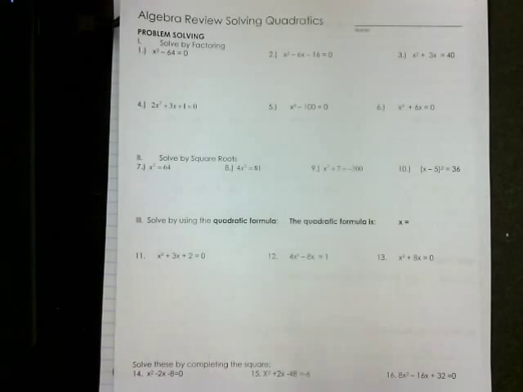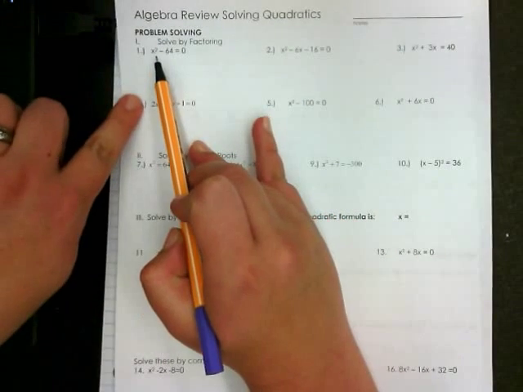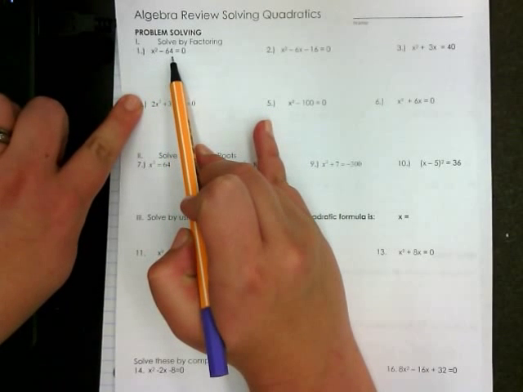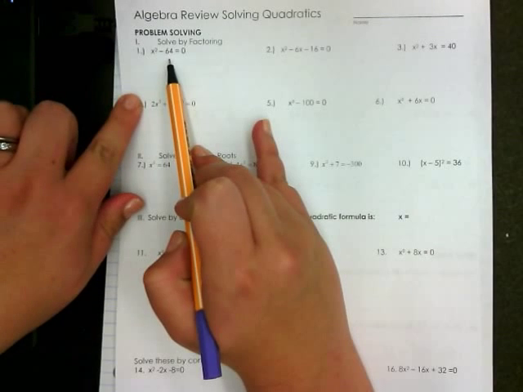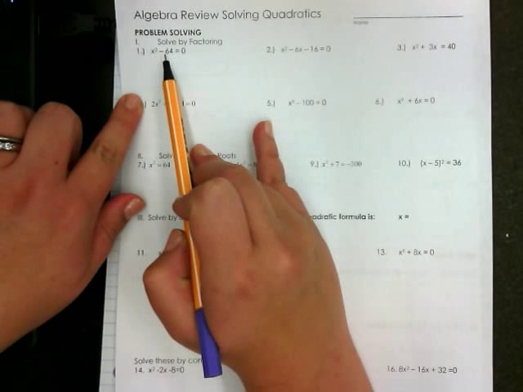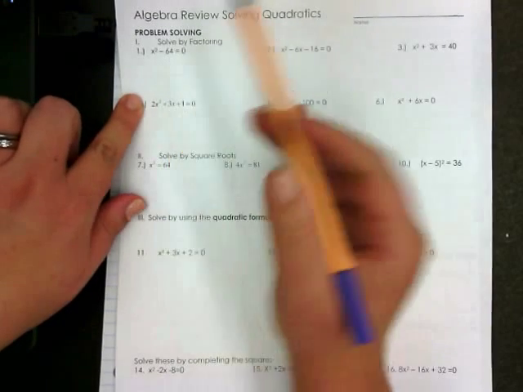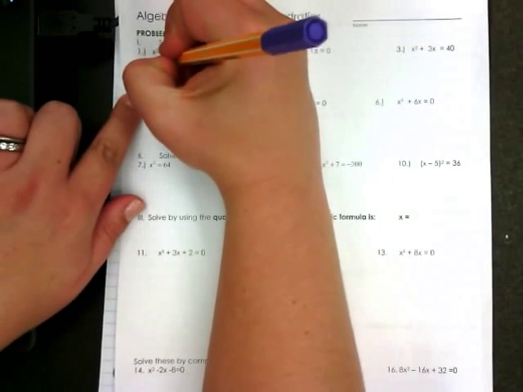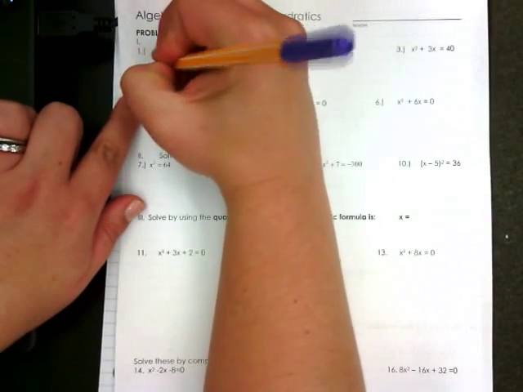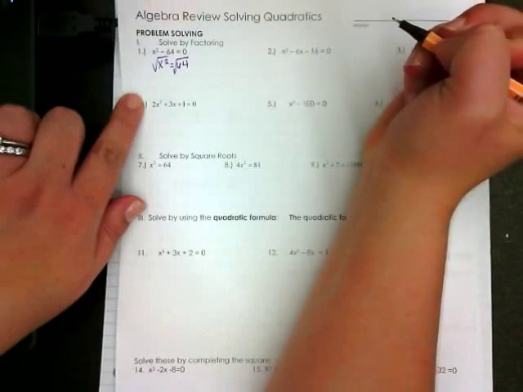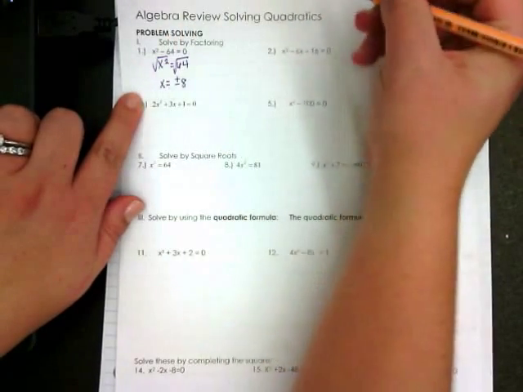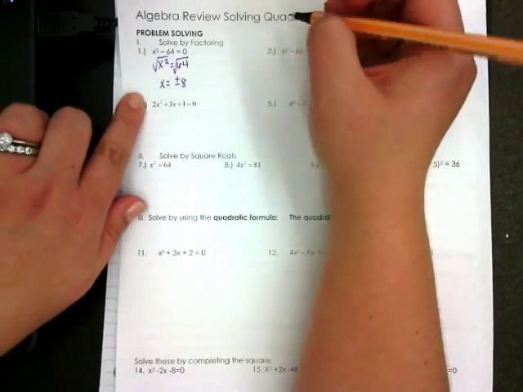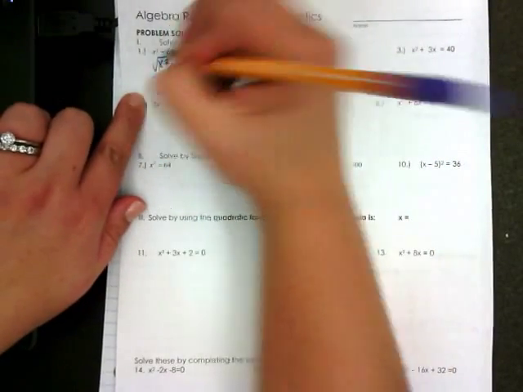Alright, on number 1, whenever you see an x squared and there's no x term, you always want to just solve by square roots. It will always be the fastest. So if there's no x by itself, you just solve by square roots. So we're going to add 64 and then take the square root of both sides. Just make sure you remember, whenever you take the square root, it's two answers, both positive and negative. All right, that one was super easy.